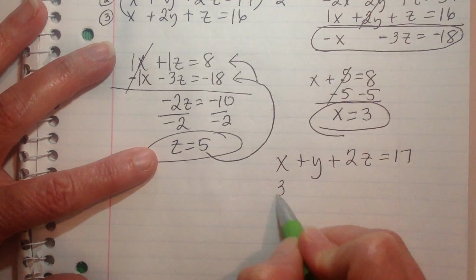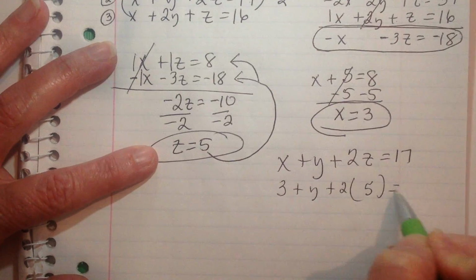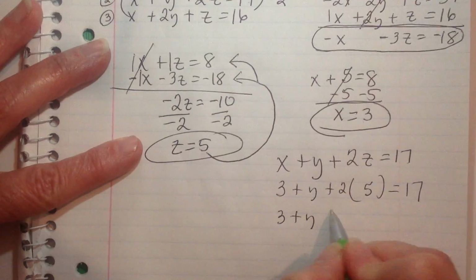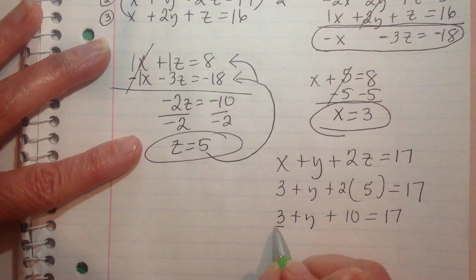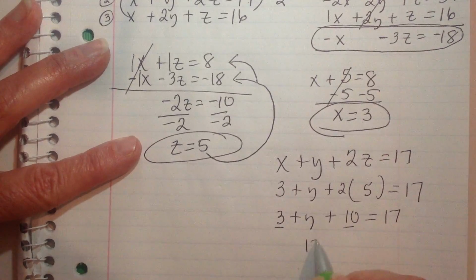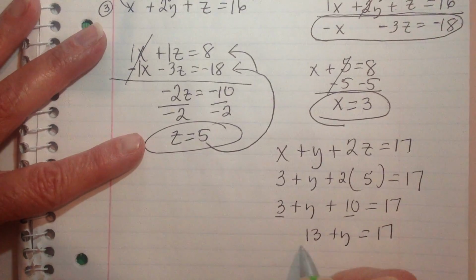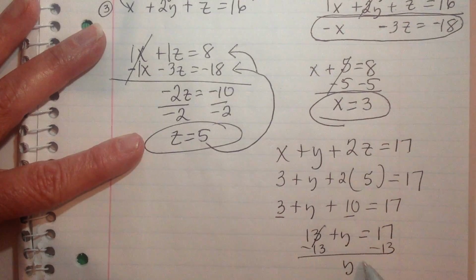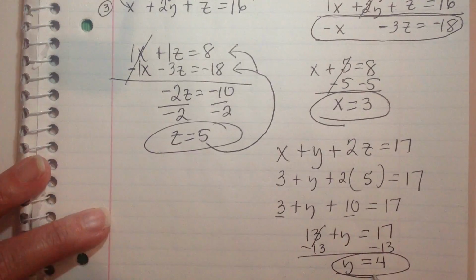Plugging in x is 3 plus y plus 2 times z is 5 equals 17. So I have 3 plus y plus 2 times 5 is 10 equals 17. Let's combine here. 3 plus 10 is 13 plus y equals 17. Subtract 13 from both sides. I have y equals 4.